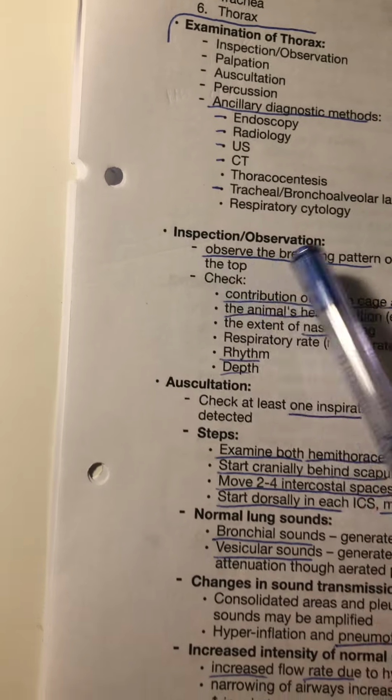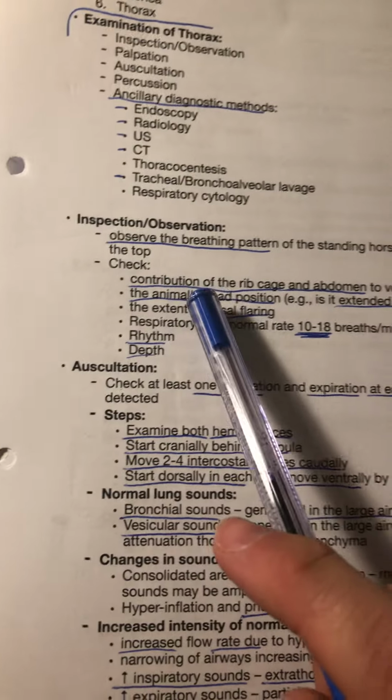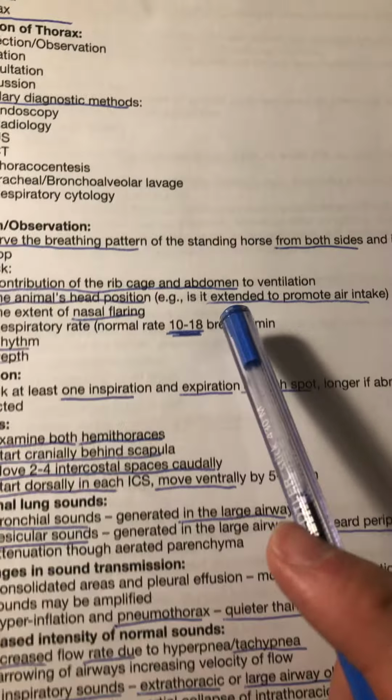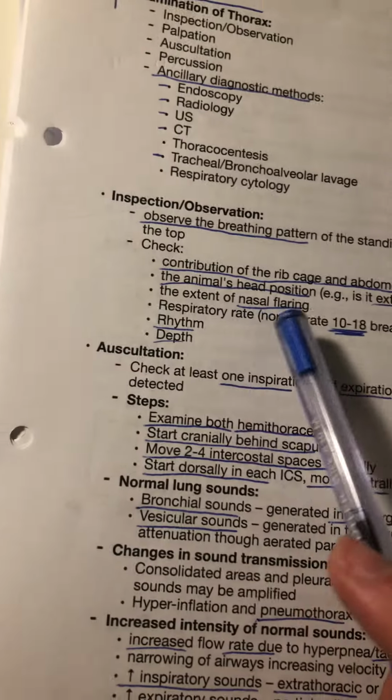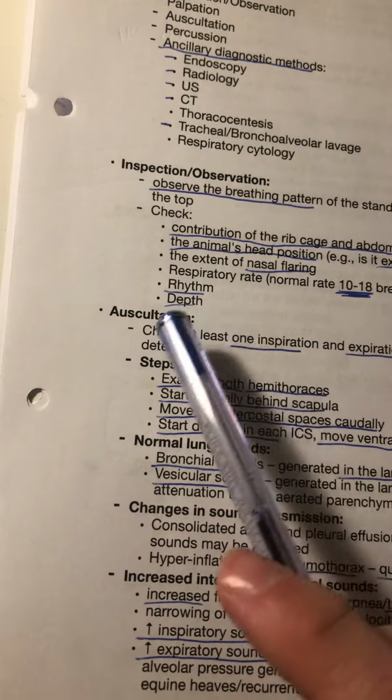So, inspection or observation. Observe the breathing patterns from both sides and check the contribution of the rib cage and the abdomen towards ventilation. Check the animal's head position, if it's extended to promote air intake, and look for nasal flaring. The normal respiratory rate should be between 10 and 18 breaths per minute. Check the rhythm and the depth.